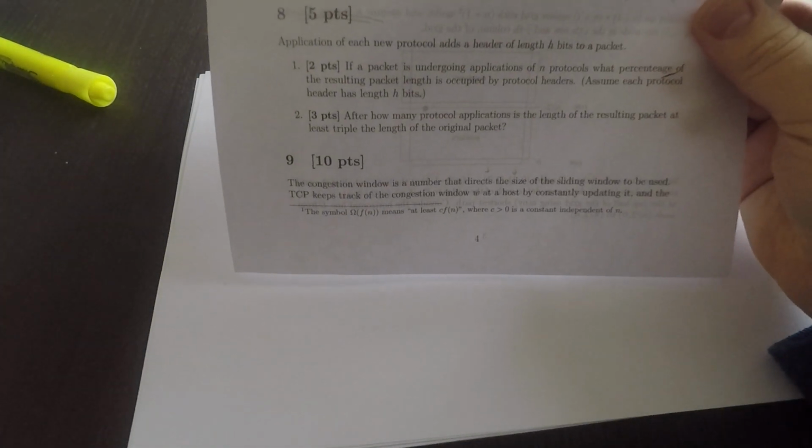Okay, so for question number 9, do I have the whole thing here? It must be another page. So let me, where have I put this page? Whatever, doesn't matter. I can read it on the side. So I'm going to read this one out.